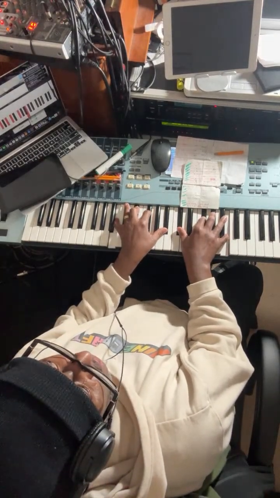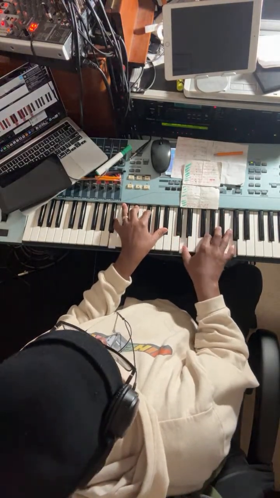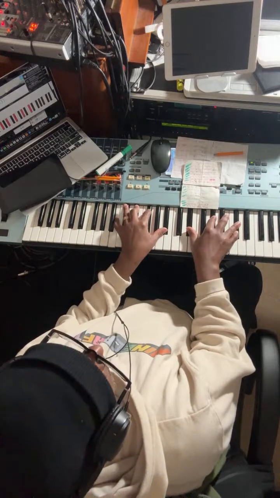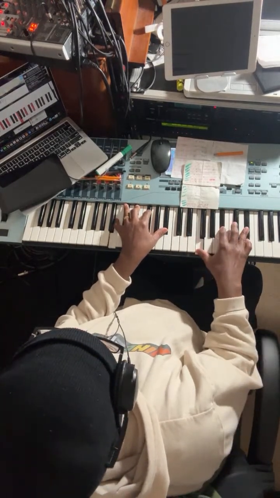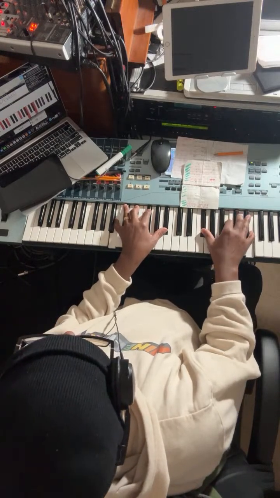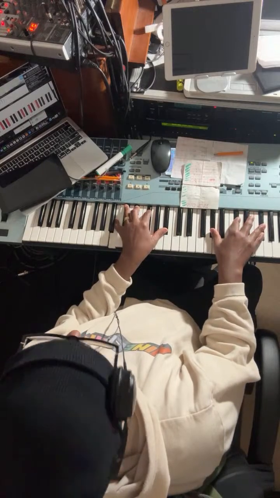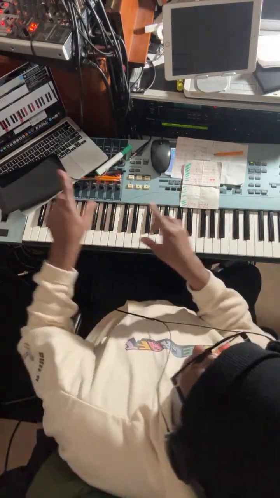B major 9 still. And then I can transpose.